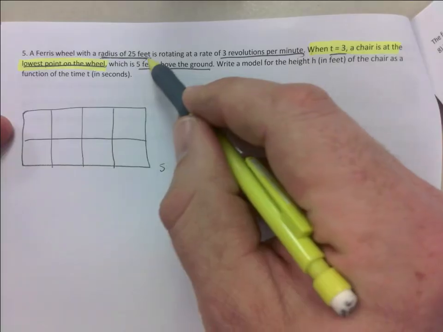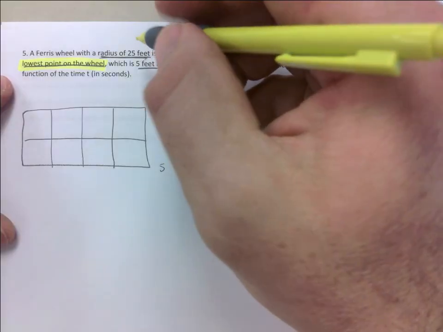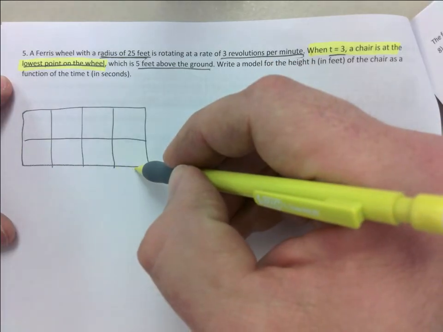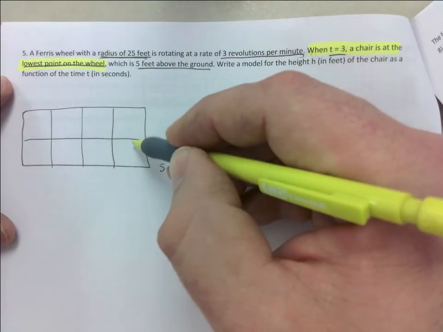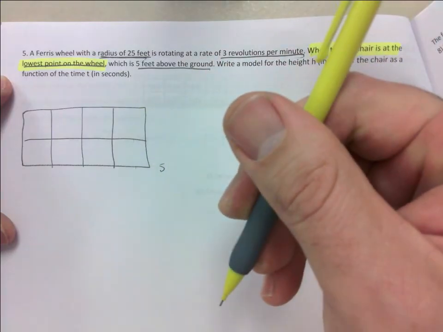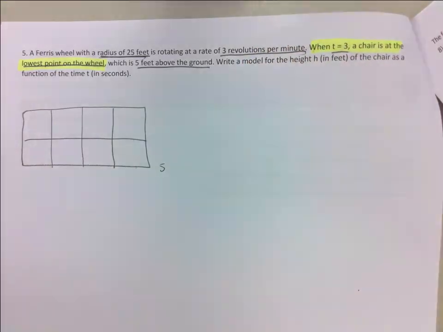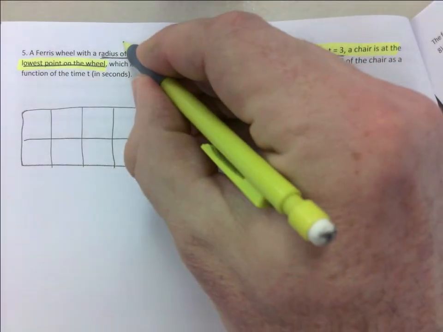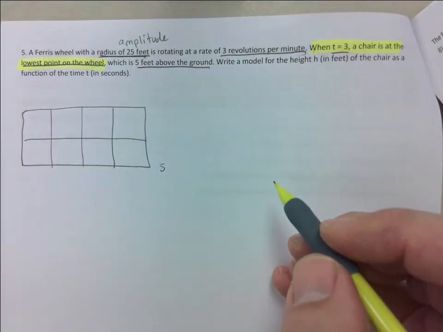Do you see that the radius is 25? Radius is the equivalent of what? Halfway. So you're saying from here to here, this is 25? Yeah. What do we call that? Amplitude, yes. Whether you remember that name or not, I just want you to make connections, right? So this is technically the amplitude of our sinusoidal wave.